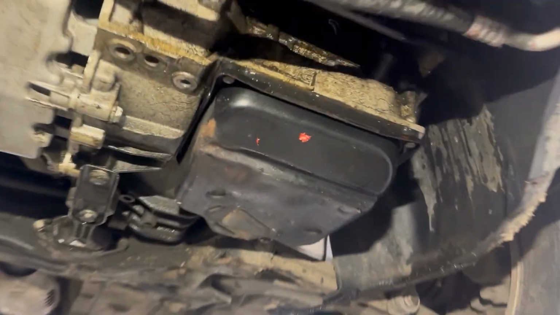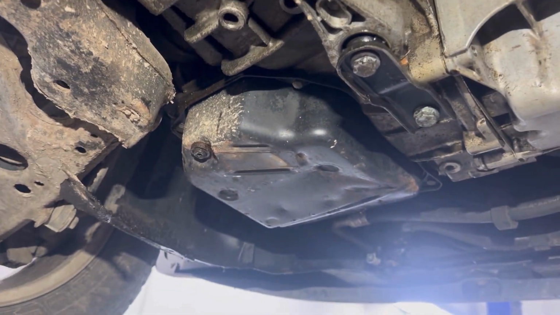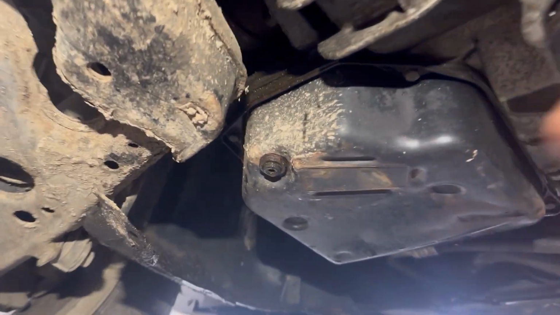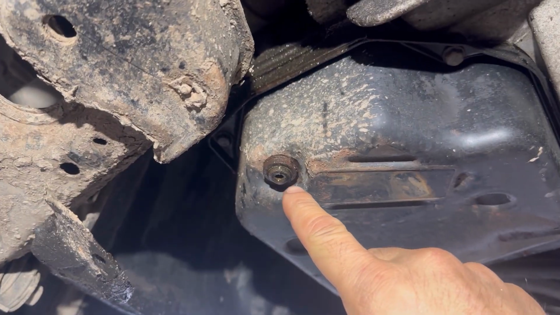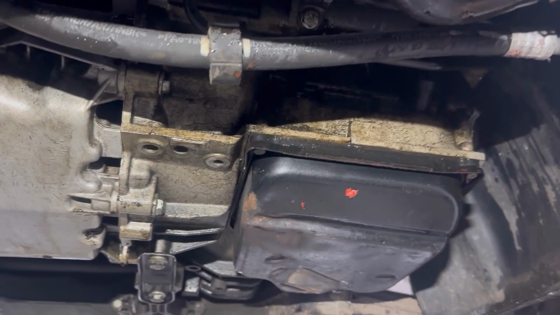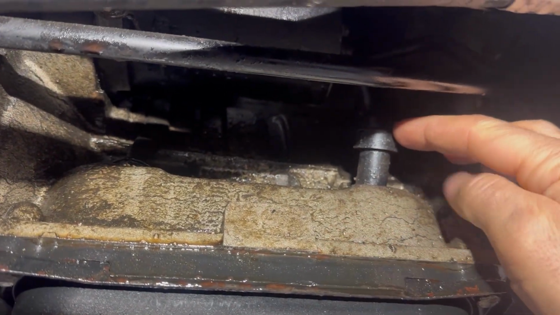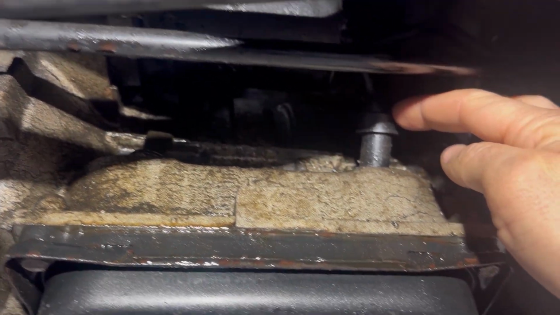So now we're gonna go underneath the car and drain the oil. This is the transmission, this is the oil pan for the transmission, and the drain plug is right there. The fuel plug is on the other side, on top of the transmission. It's located right there. In order to fill the transmission, you need to remove the filler cap.